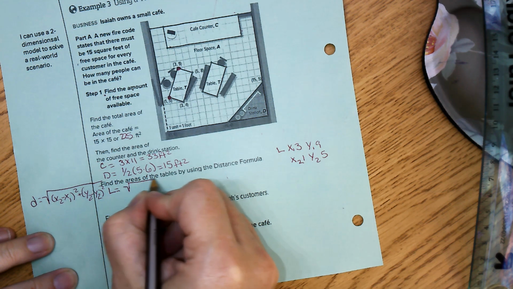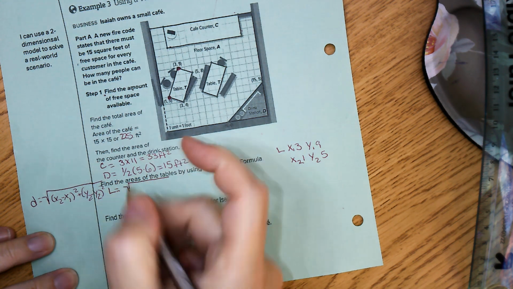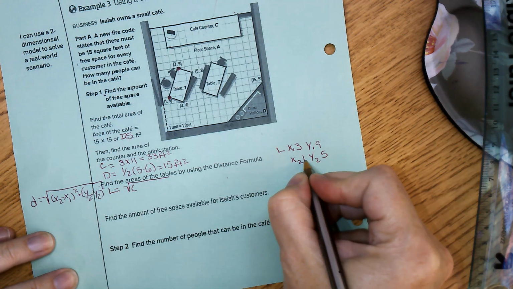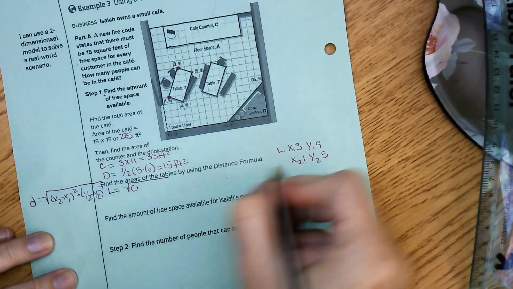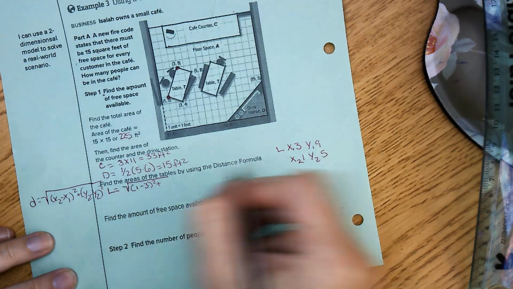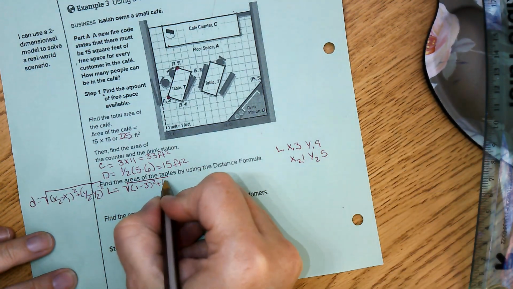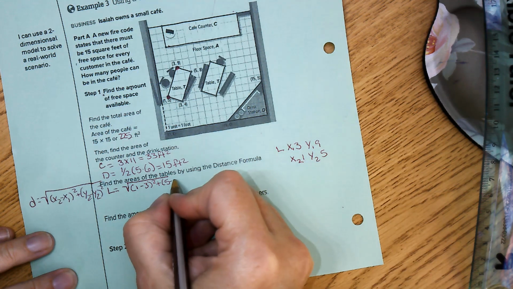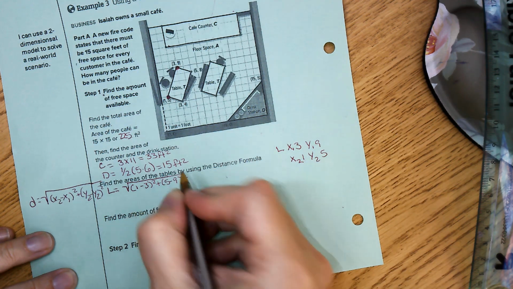The square root of, all right, let's fill it in. x2 minus x1 squared plus 5 minus 9 squared.